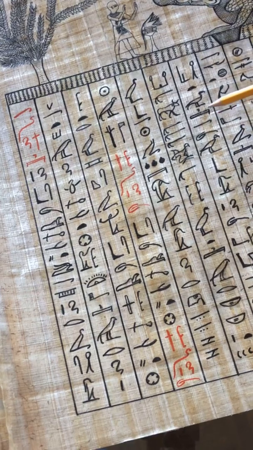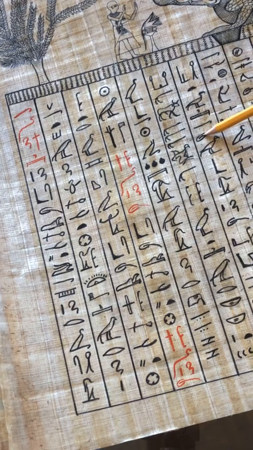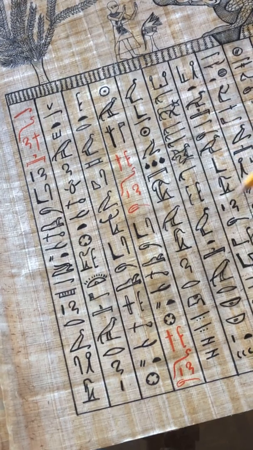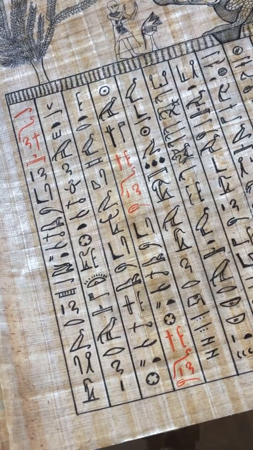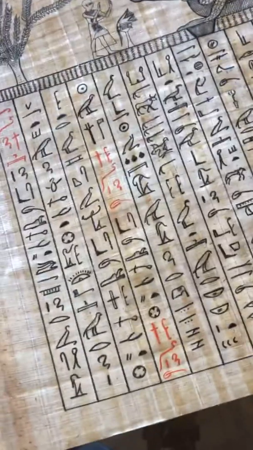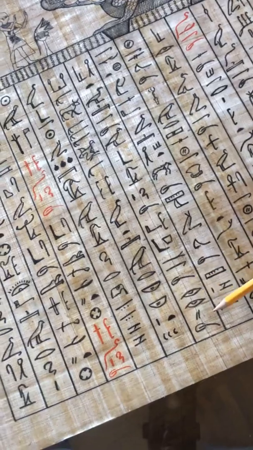Continuing. Now here is going to be a little bit off, so we'll show it to you. Geb, which is the god of the earth, has provided you with your sight. Okay, is everybody following? Great. And has united you with your eyes. You see the two eyes over here? Oh, wait, are we not seeing it? Oh, sorry, guys. With your two eyes.